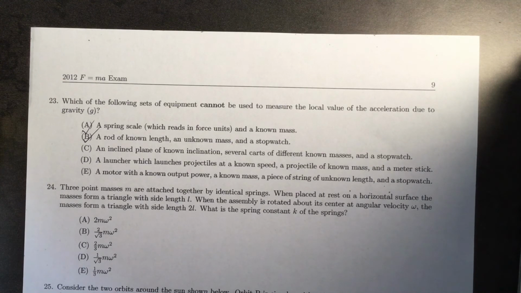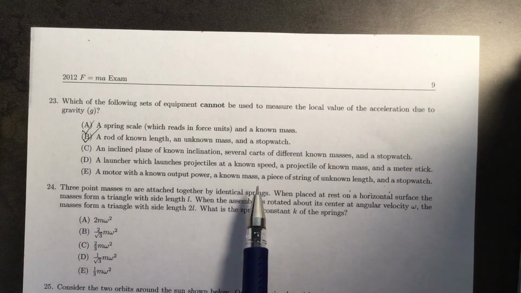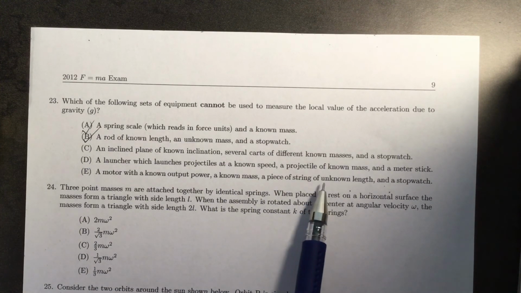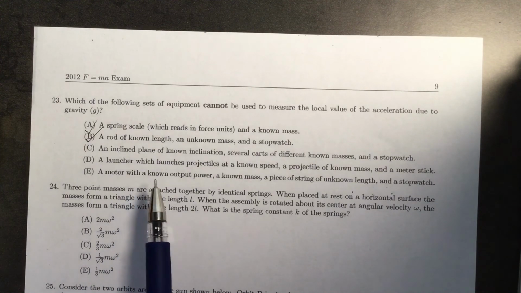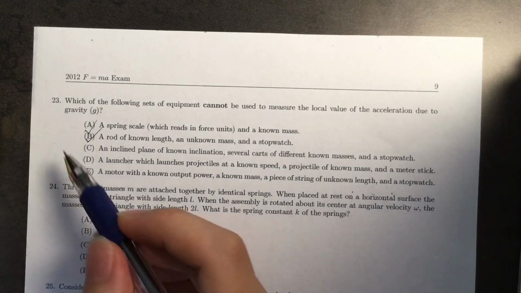An inclined plane of known inclination, several cars with different known mass, and a stopwatch. Well, probably not, because we don't know the coefficient of friction and the inclination angle. So probably not. A launcher that launches a projectile at a known speed, a projectile of known mass, and a meter stick. Okay, so we use projectile motion to find gravity.